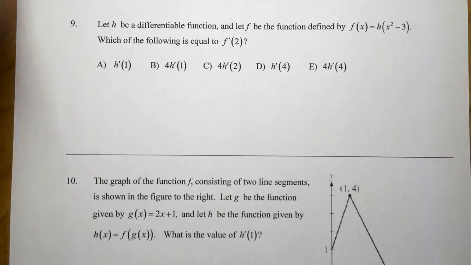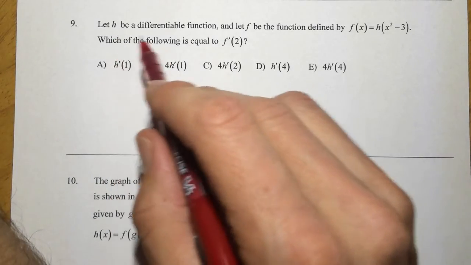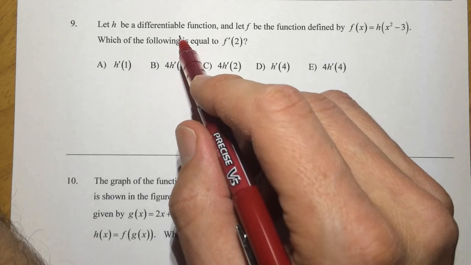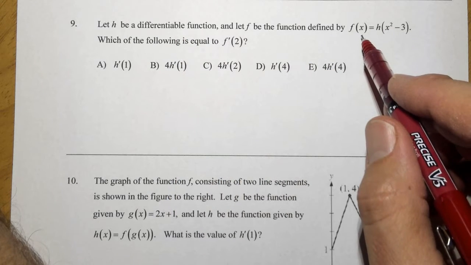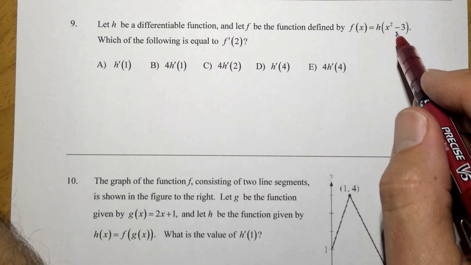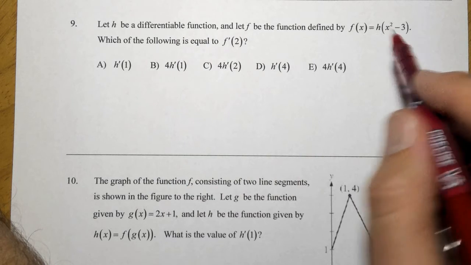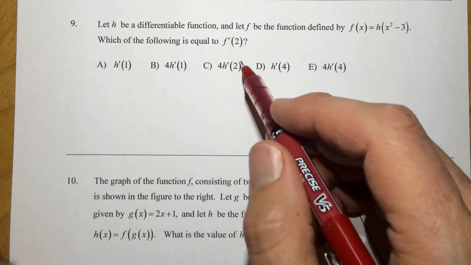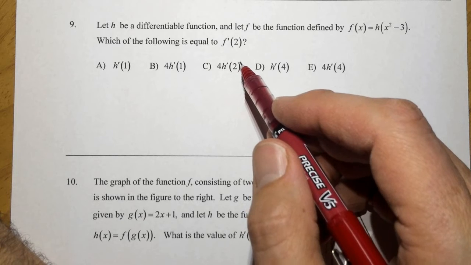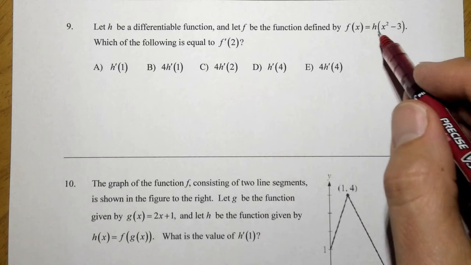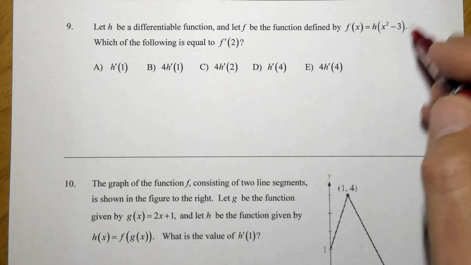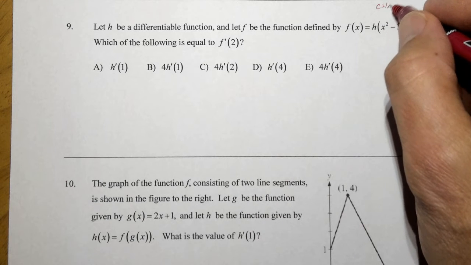All right, number 9. h is a differentiable function, so we can take the derivative of h. And f is equal to h of the quantity x squared minus 3. Which of the following is equal to f prime of 2? Okay, so we have to get f prime. That means we have to derive this side, and we see h of an inner function. So this is a chain rule again.